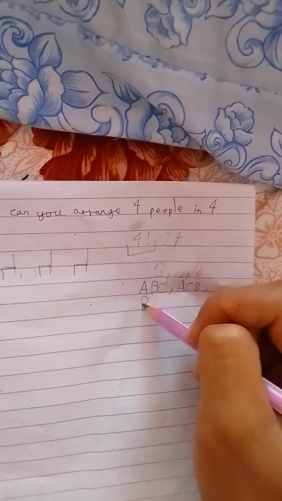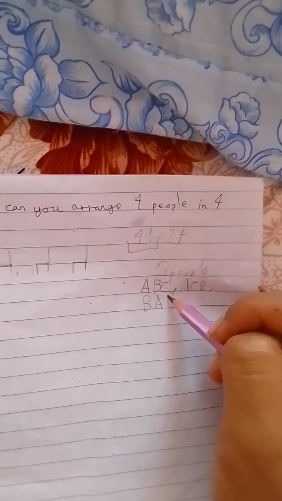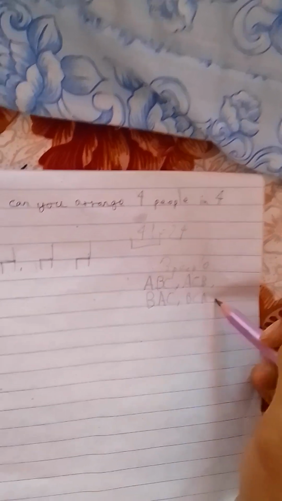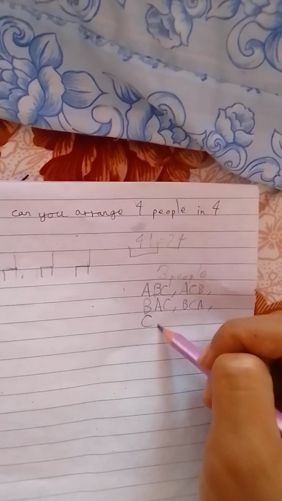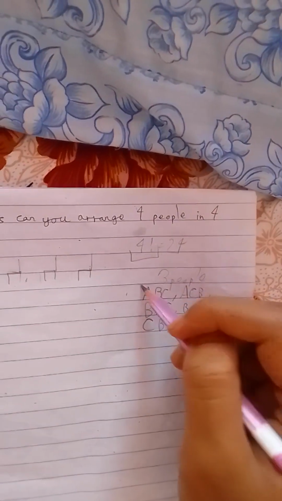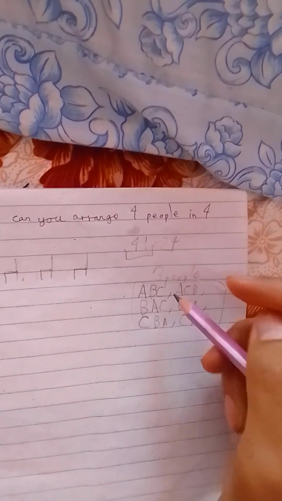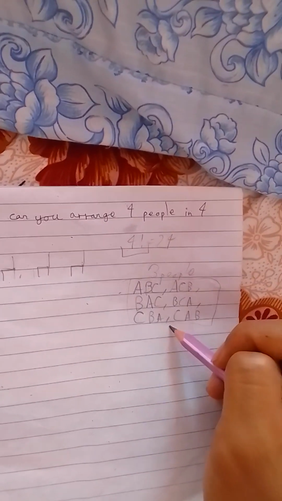Next, if B is the first one to sit down in the first chair, then either A sits second, then C, or B, C, A. Similarly, C sits first, followed by B, A, or C, then A, B. So these are the total number of arrangements we can make with 3 people in 3 seats, which is 6.